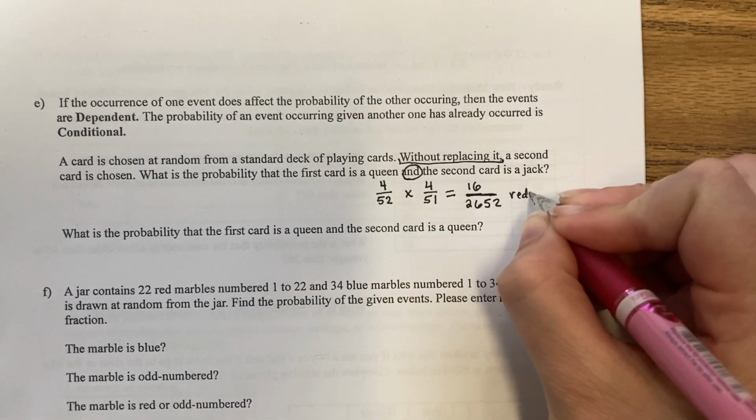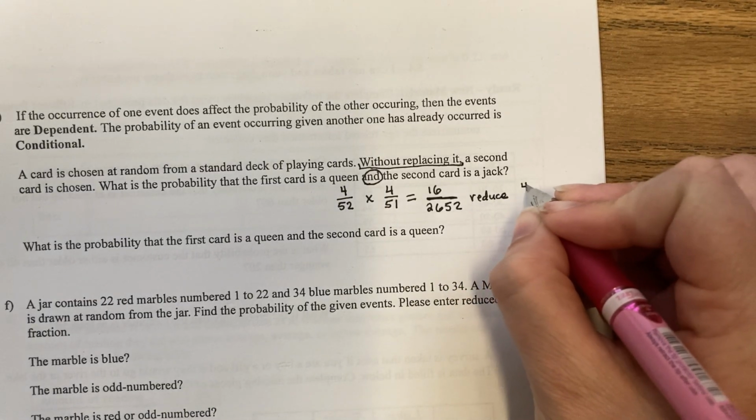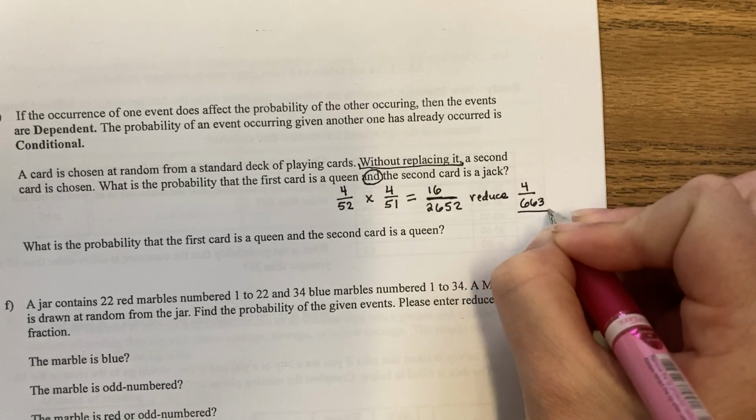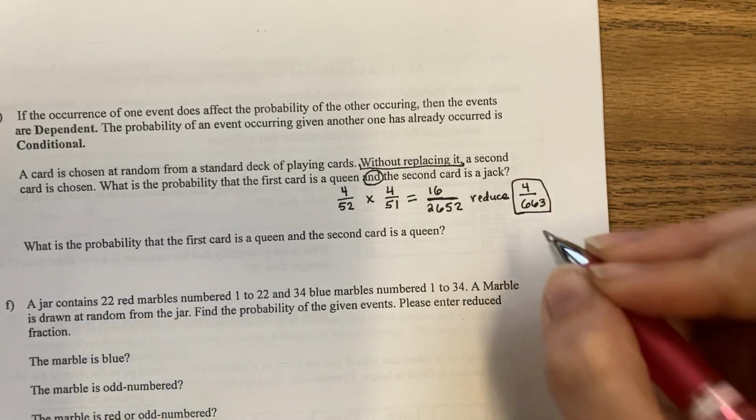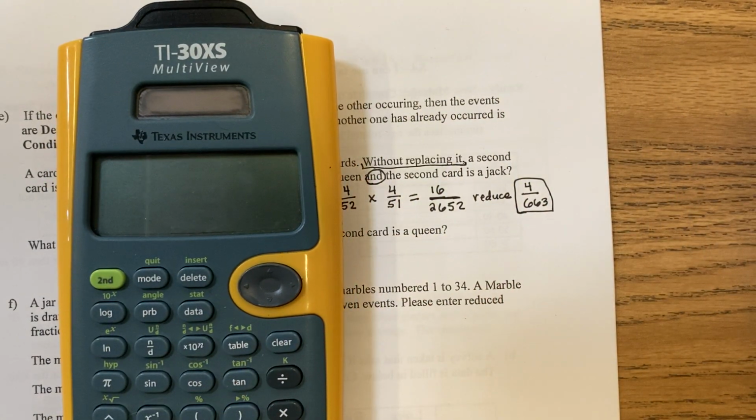Then I reduce, which will give me 4 over 663. And if you are struggling, all of the calculations you can do on your calculator, and it will reduce for you.